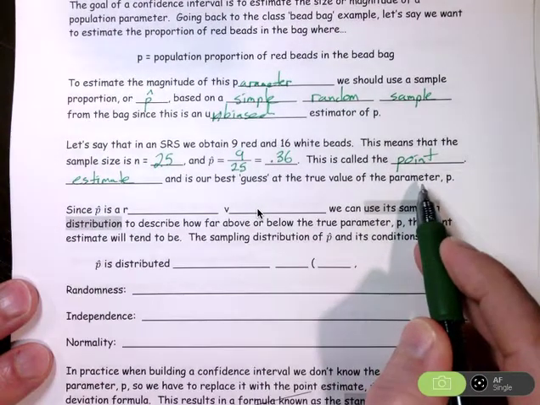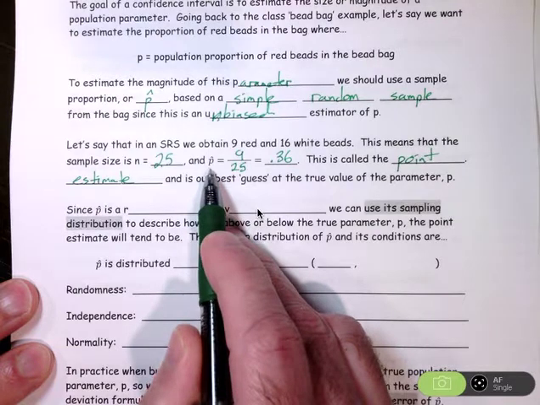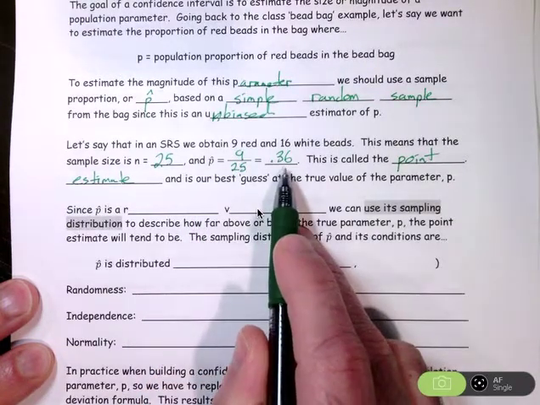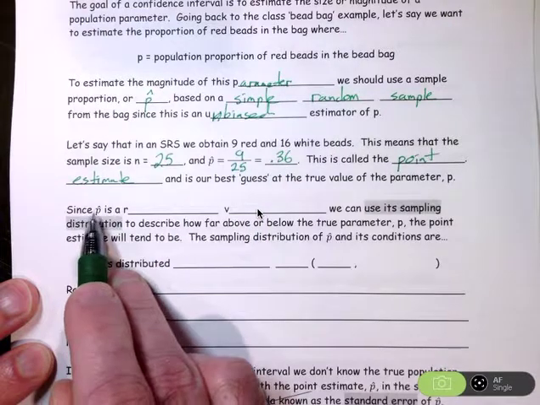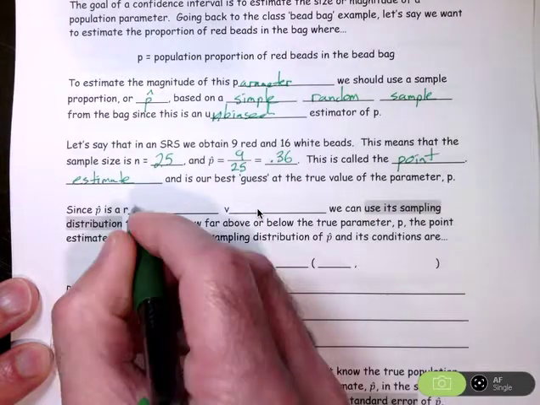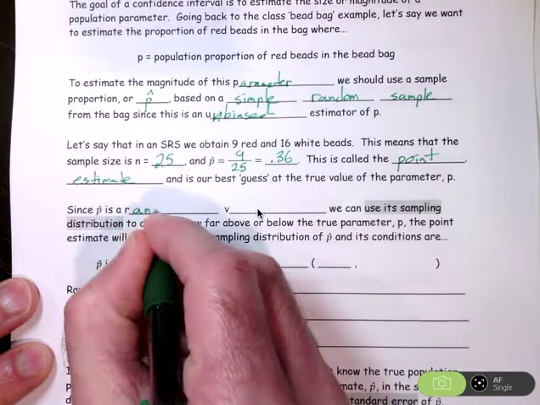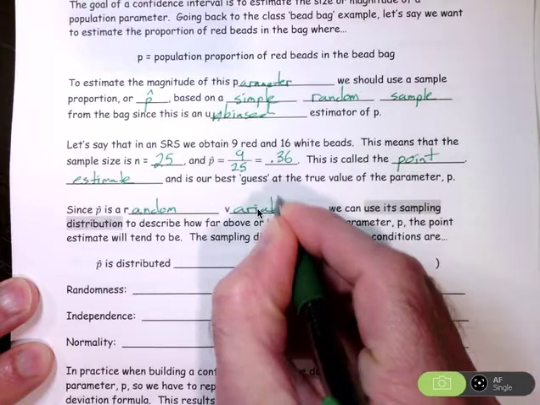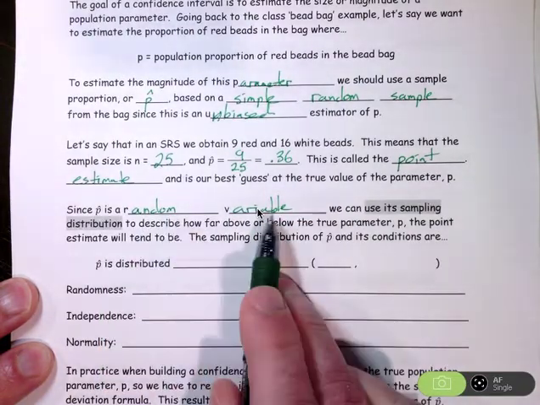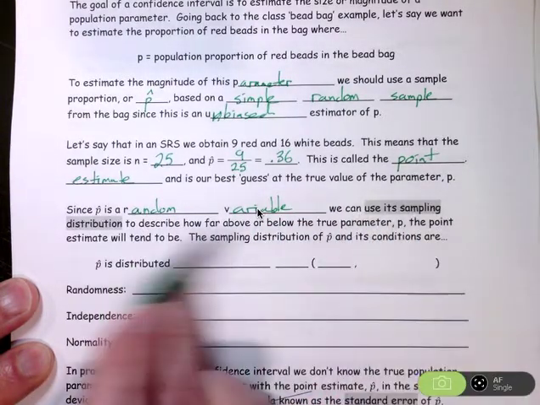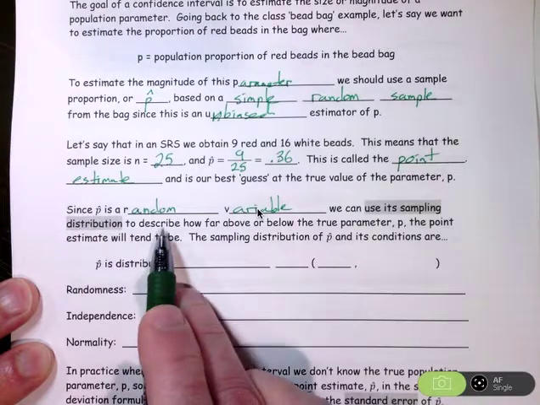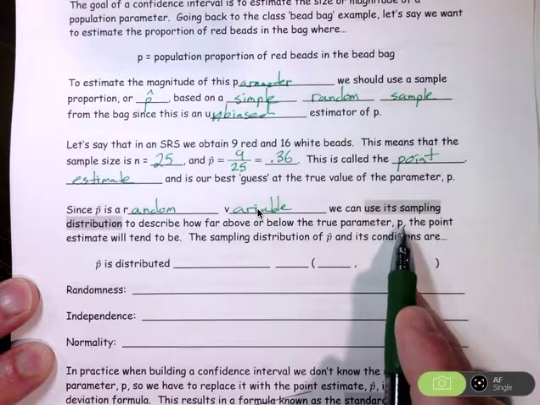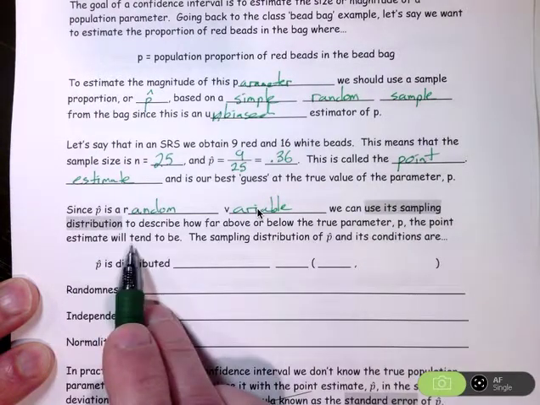But understand, if we take another simple random sample and create another p hat, we may get a different value. That's because p hat, the sample proportion, is a random variable. But because it's a random variable, we can use its sampling distribution to describe how far above or below the true parameter, p, this point estimate will tend to be.